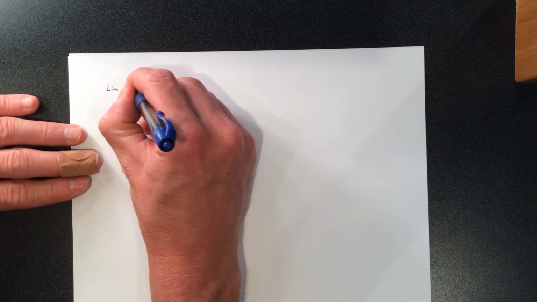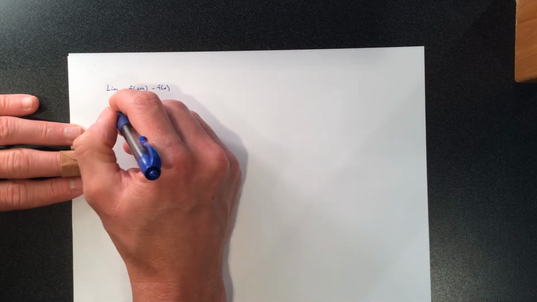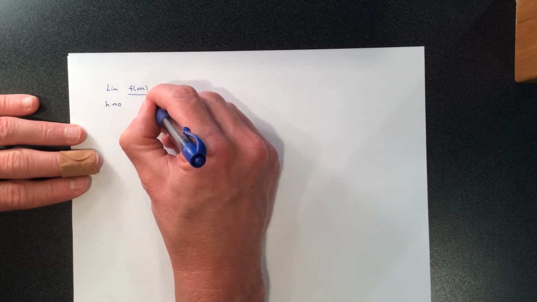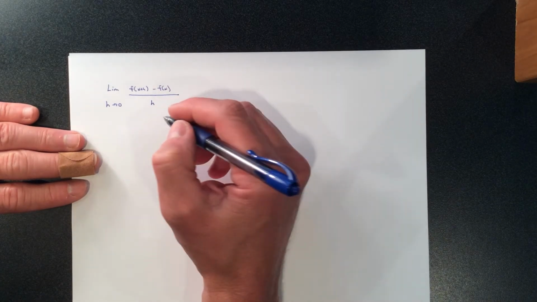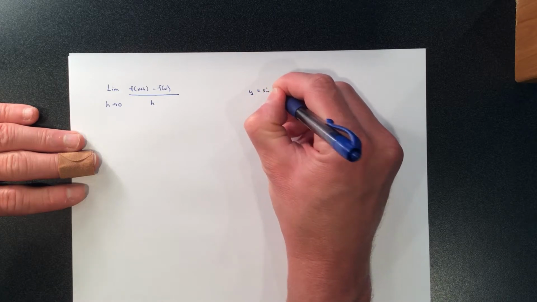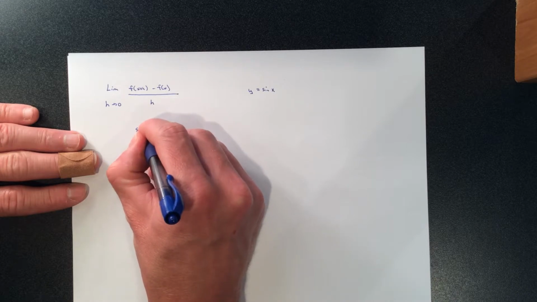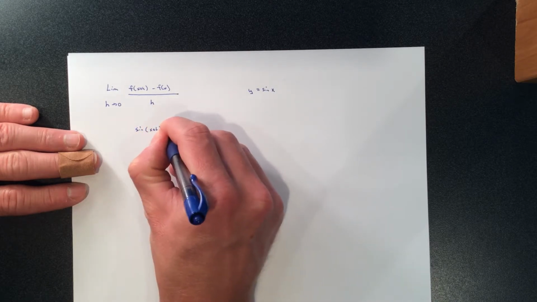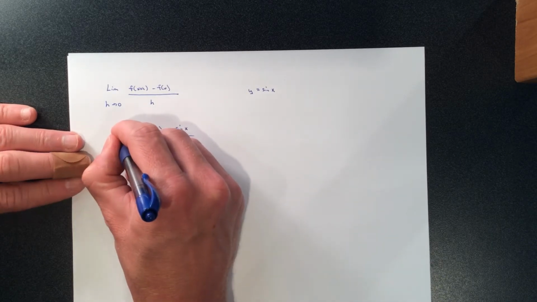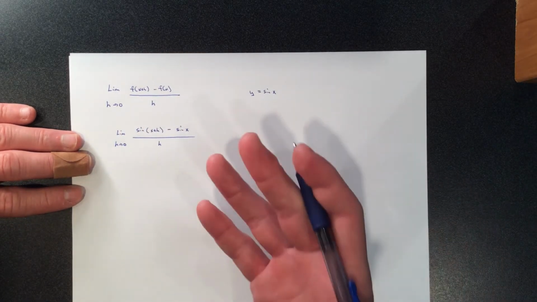Okay, so we want to take the derivative: f of x plus h minus f of x all over h, as h goes to 0. So what are we going to do here? Well, our function is just y equals sine x, and so we want to look at the limit of f of x plus h, so that's sine of x plus h minus sine x all over h, and we're looking at the limit as h goes to 0. And you don't really know what to do at this point.